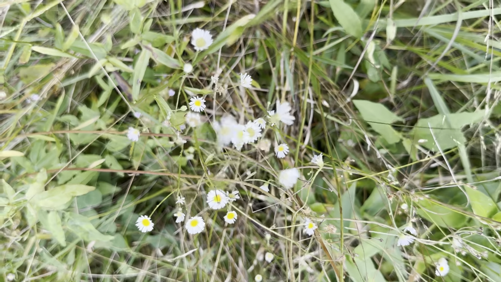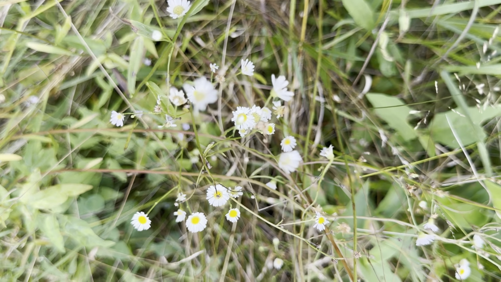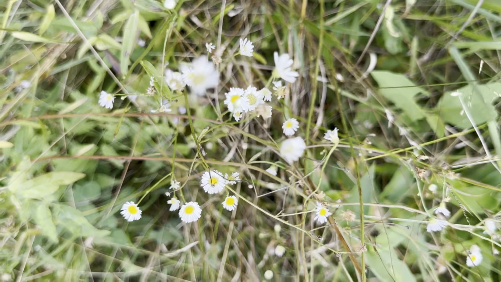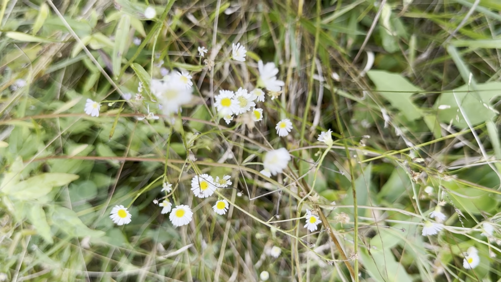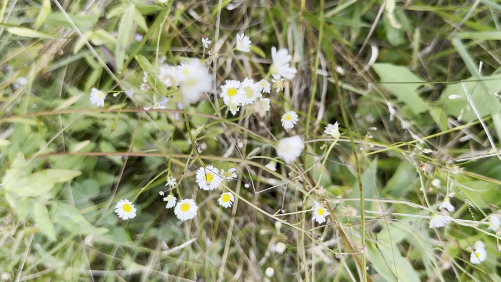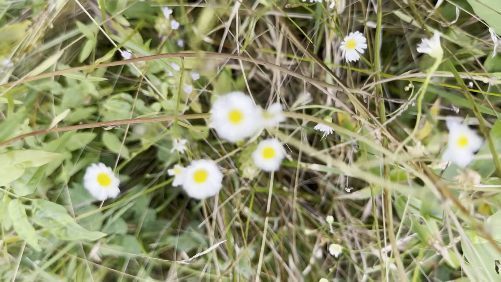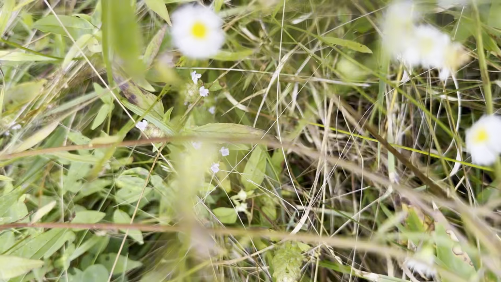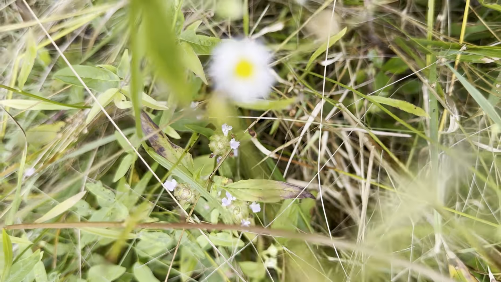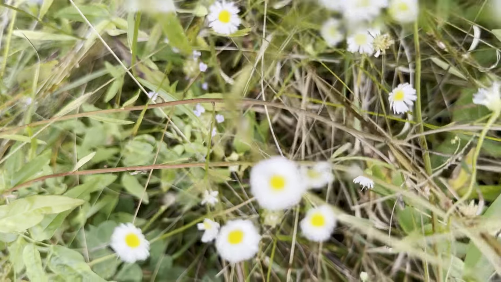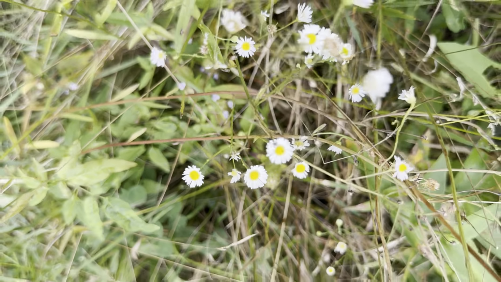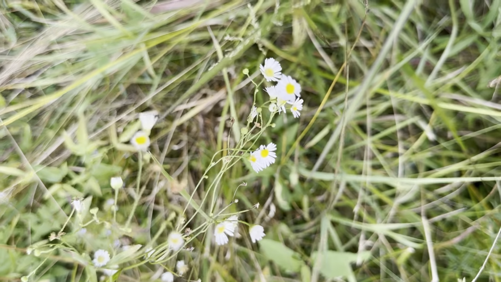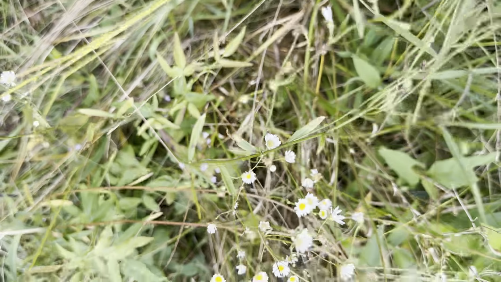Got a couple different answers on this one. As always, if you know what it is, let me know in the comments. But it's either a fleabane or a white aster. If you zoom in on the flowers themselves, they kind of look like a daisy. Of course, it won't let me zoom right now, but very pretty flower. But again, not really desirable for the field.